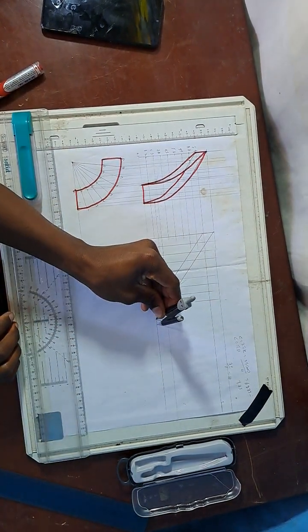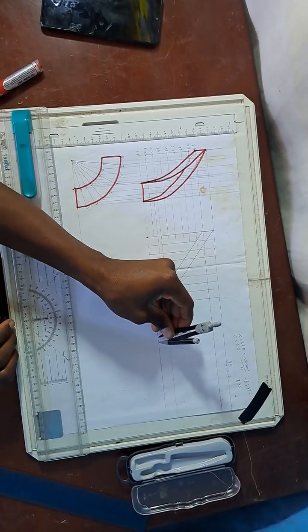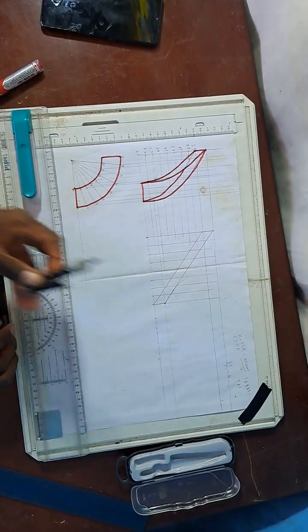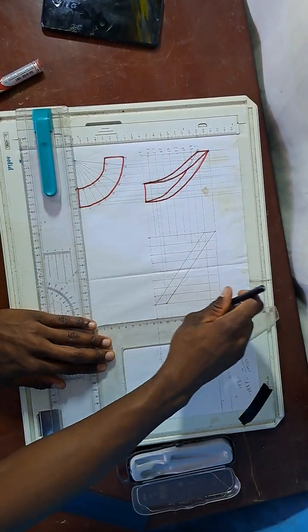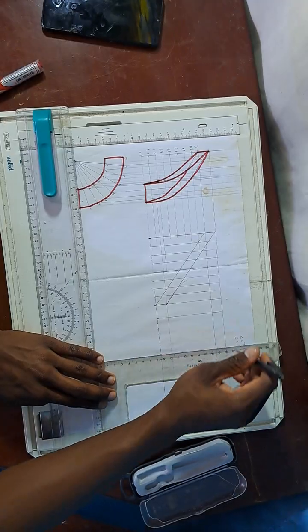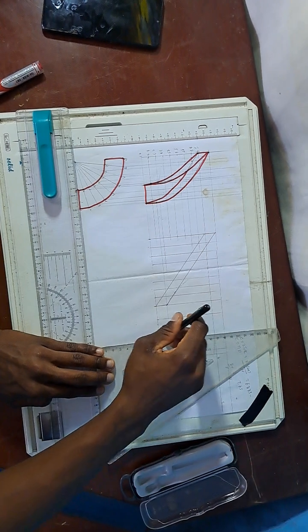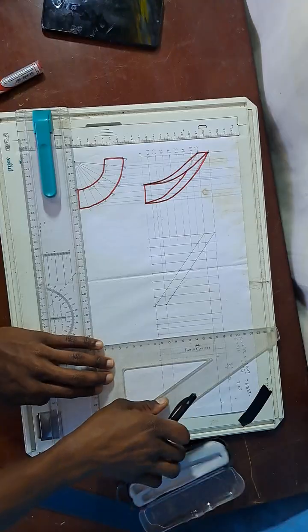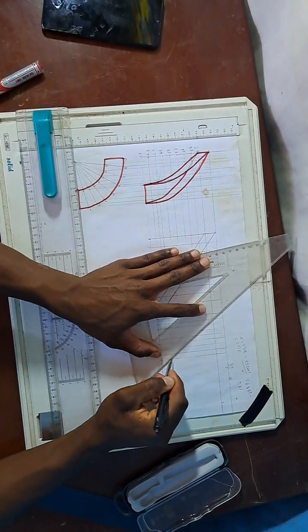So this is our A, B, C, D, E, F, G, H, and I. Okay. Same thing that you did on that side, it's the same thing you want to do here.